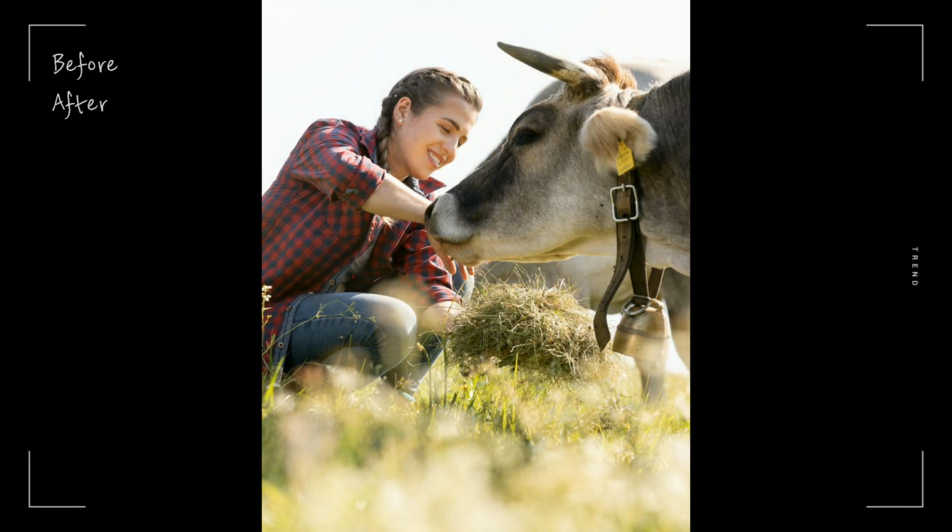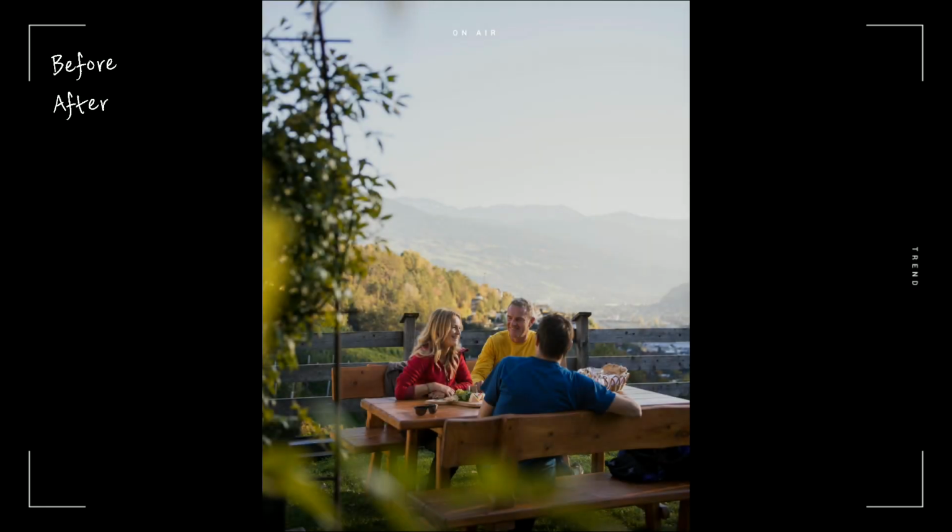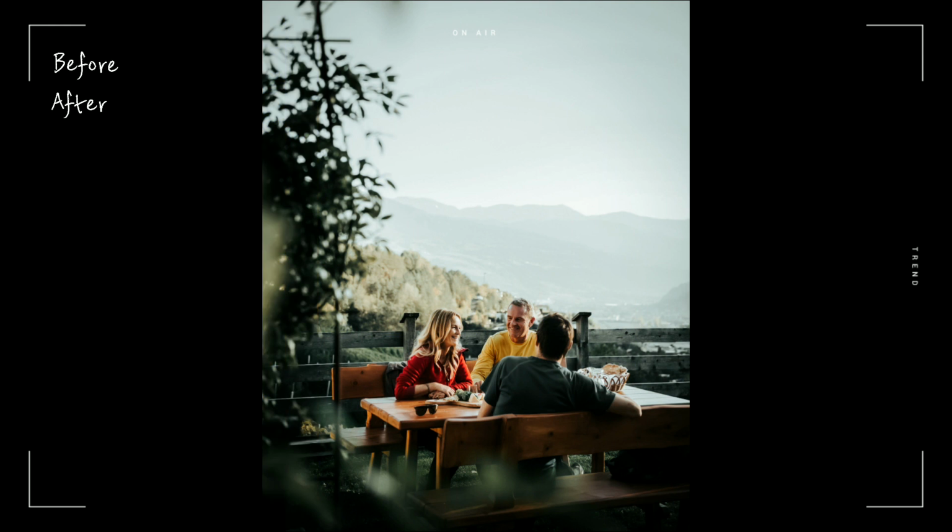Welcome back. In this video, I will show you how to edit nature filter using Lightroom Mobile, and this is before and after using this preset on some sample photos.